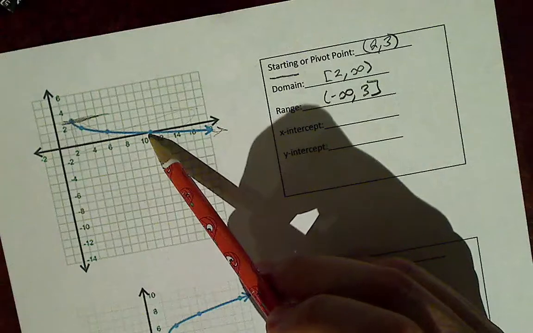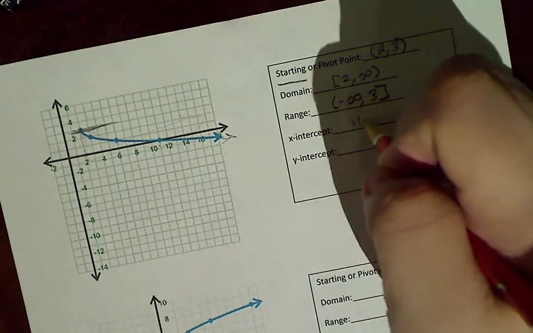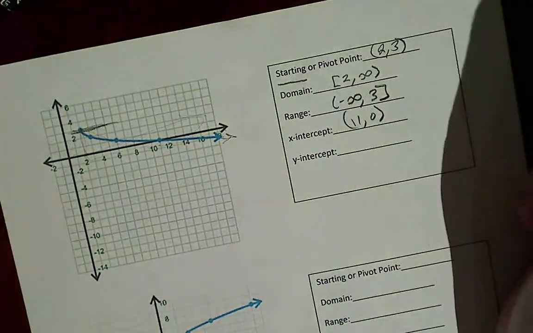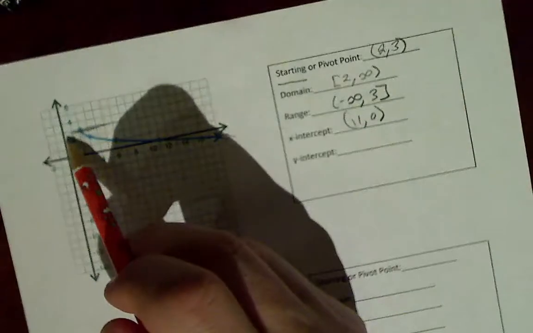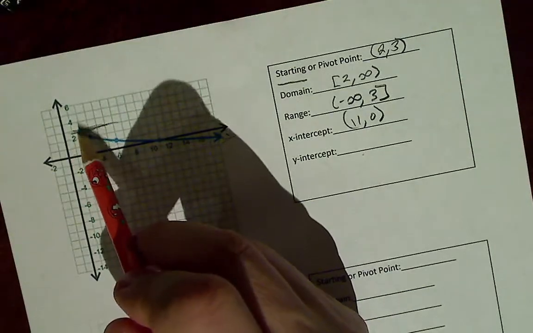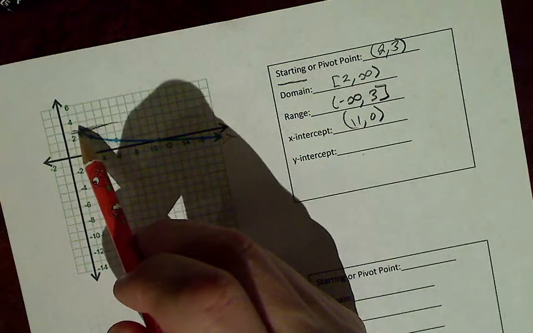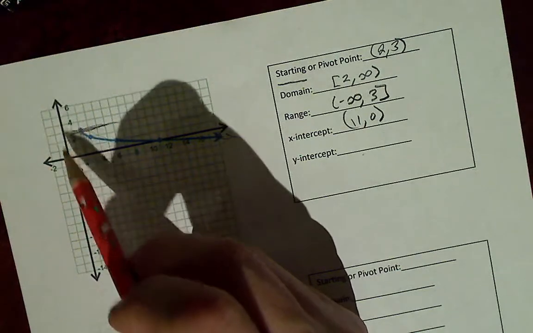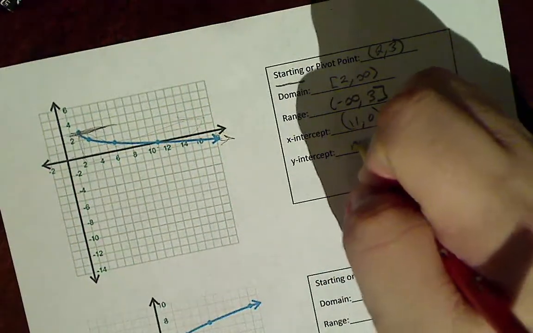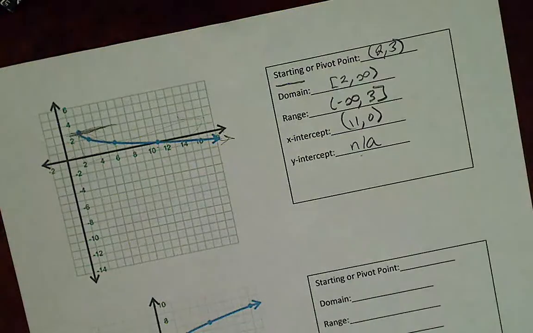My x-intercept looks like it's going to be 11, 0. My y-intercept, now notice because this is your starting point, the graph does not extend this direction. Since it does not extend in this direction, it does not have one. There is no y-intercept, which does happen sometimes.